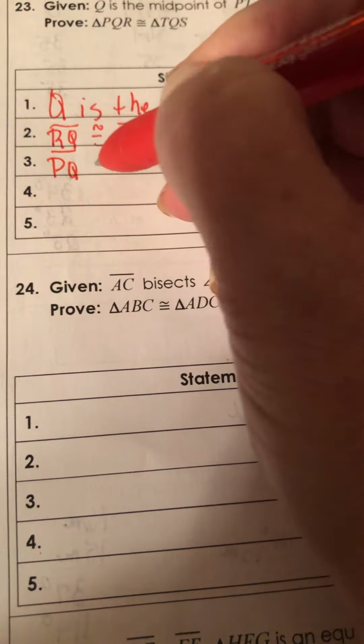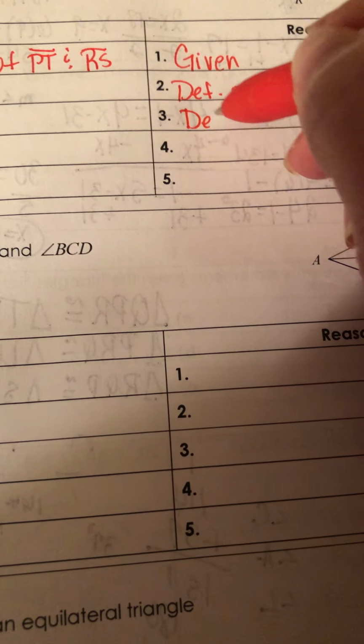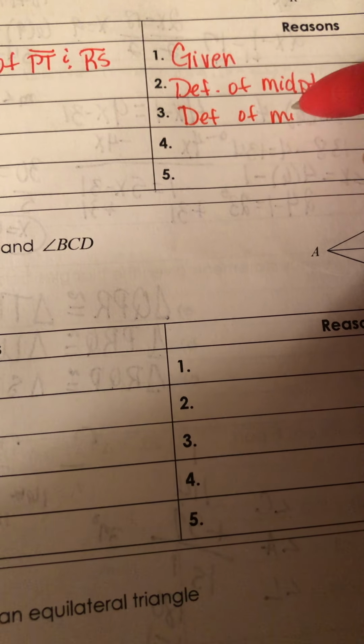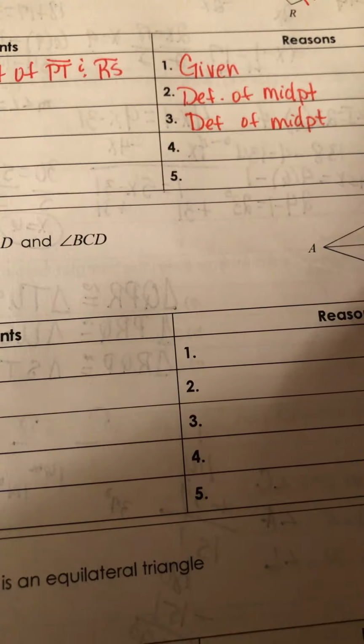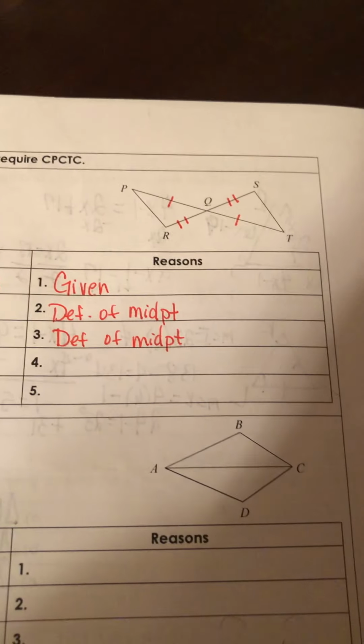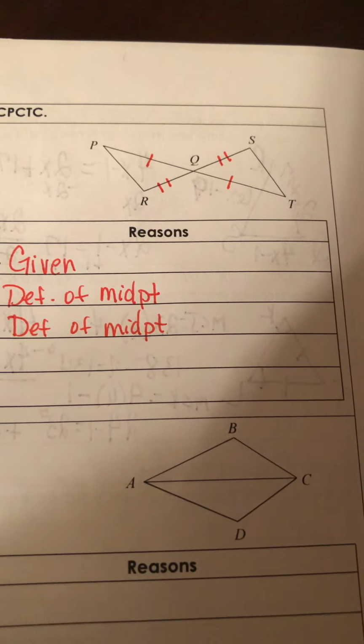Okay, the next thing that I know is that PQ is going to be congruent to TQ. Why? Definition of midpoint. Okay, so now I've got two sets of congruent sides. Let's see what else we can do.